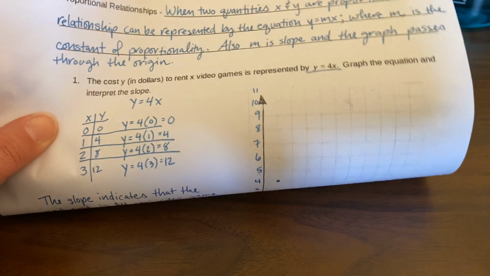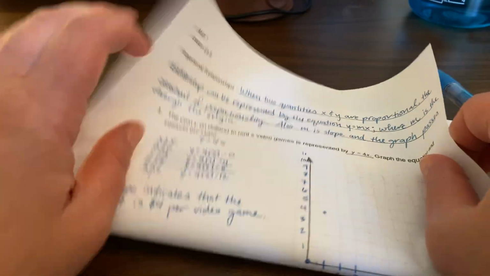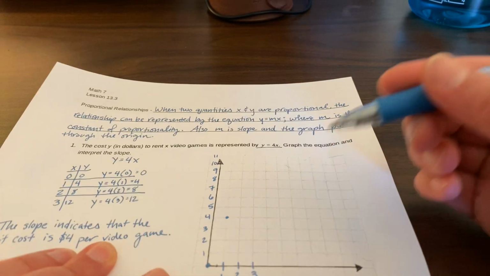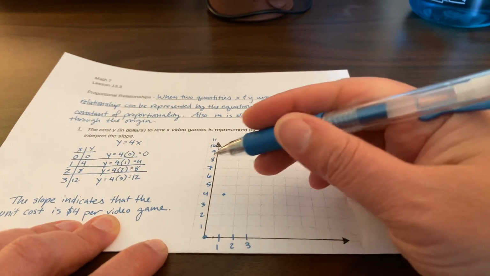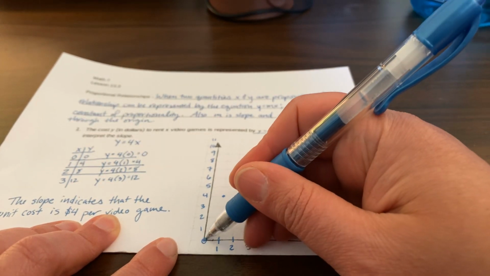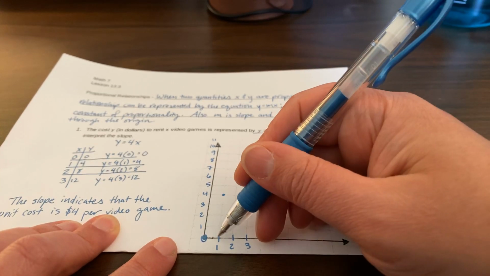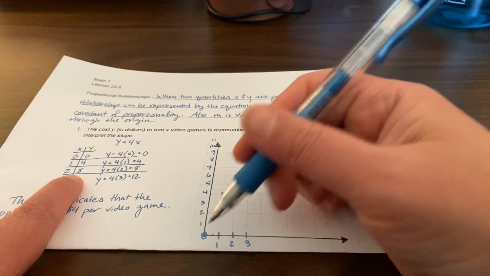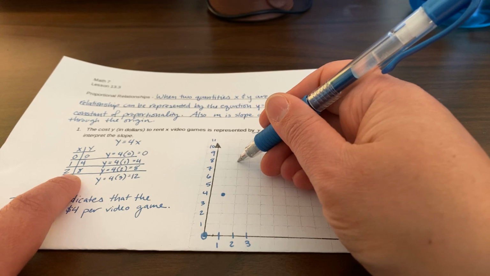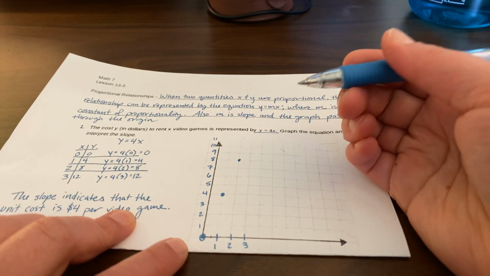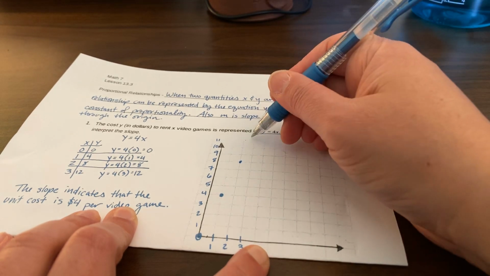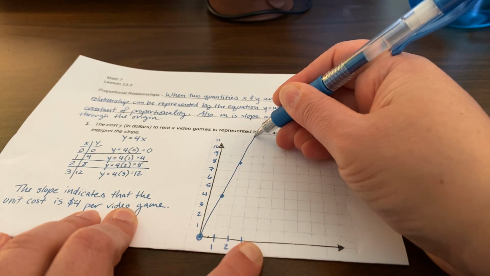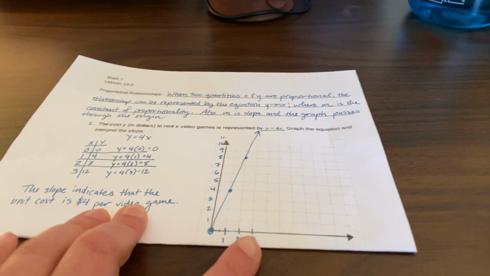And so I get these points, and I need to plot them. You can see I have this little graph. I know that it goes through (0, 0), and (1, 4), right? The point (2, 8), so I go to the right 2, and then up 8, and I put my point. And (3, 12) would be up there somewhere. But I'm going to connect those dots with a line, roughly, okay?